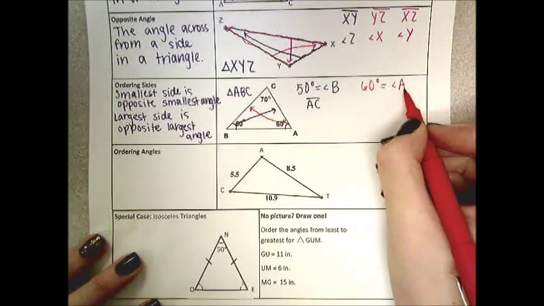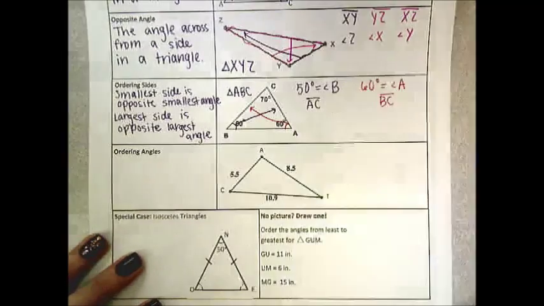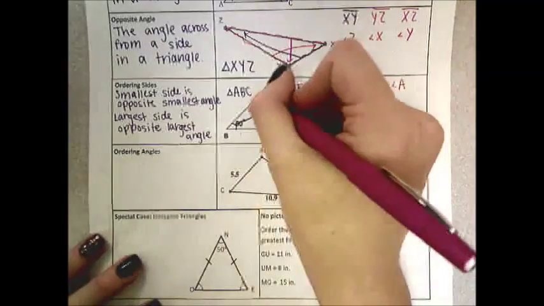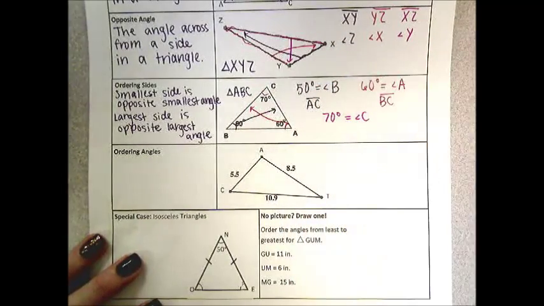Or if I just look at, okay, I have angle A, so the letters that are missing are B and C. That means that BC is the next smallest side. And then last but not least, I only have one left, so that's nice and easy. 70 degrees is angle C here.